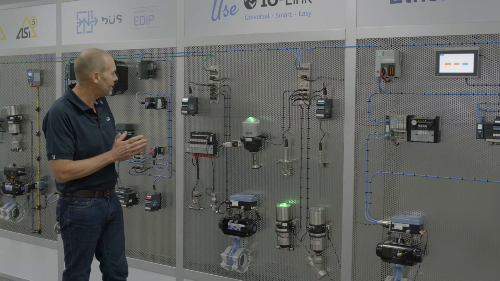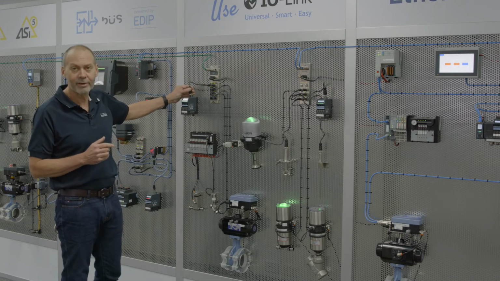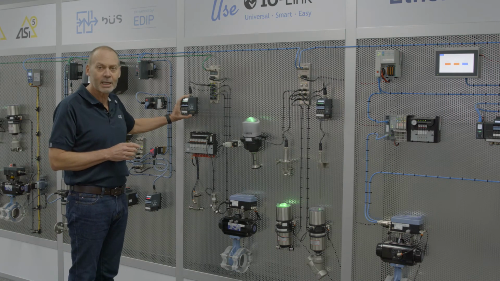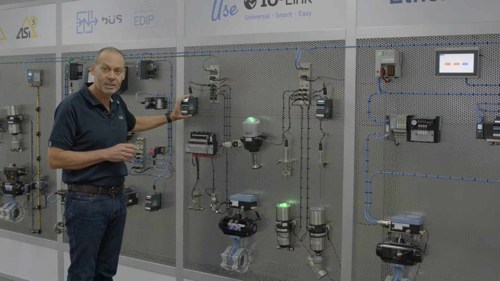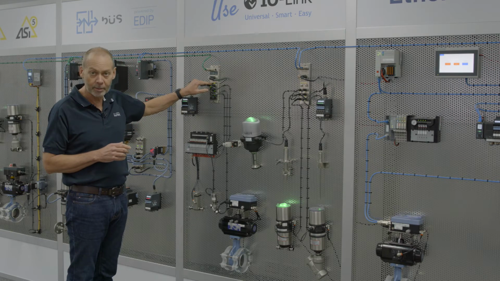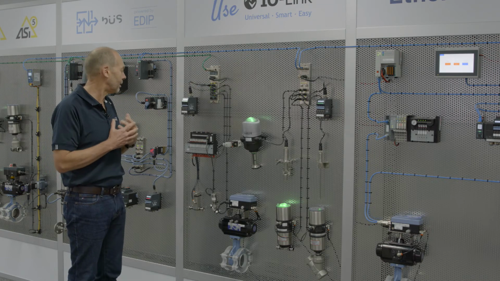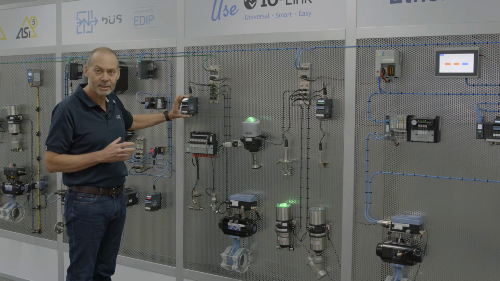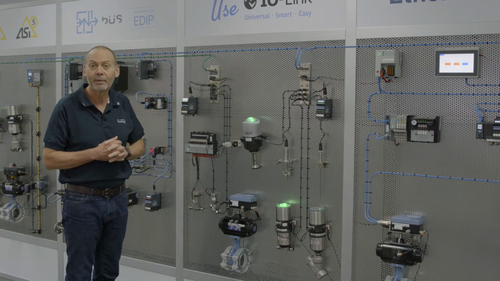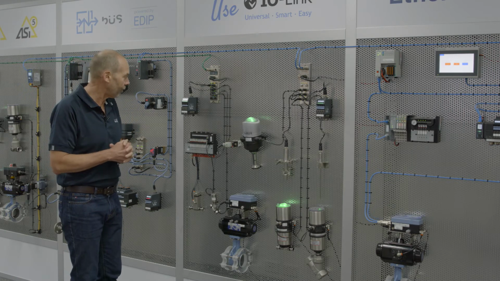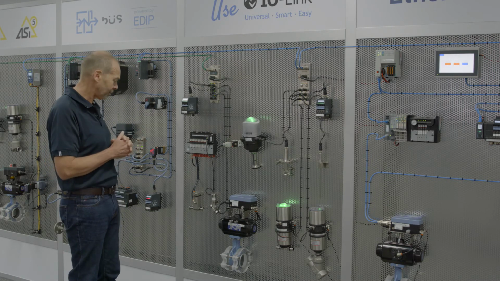Now the nice thing is this IO-Link doesn't just control the valves, so we're not just saving wiring, but all of the asset management and diagnostic information of this device is also passed up to the IO-Link block. So you've got a complete footprint of everything in that device being communicated up into the IO-Link head, and that gives you a lot of functionality and a lot of features.